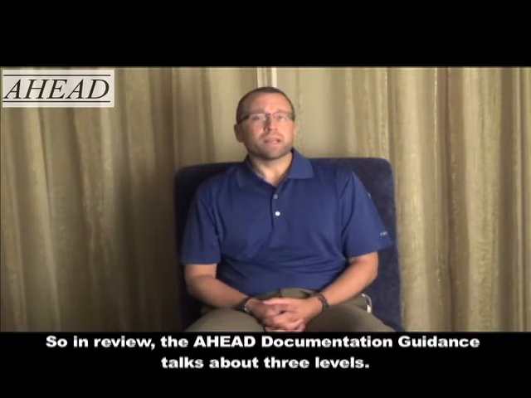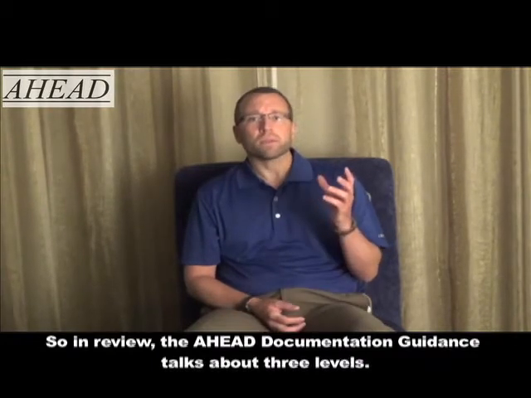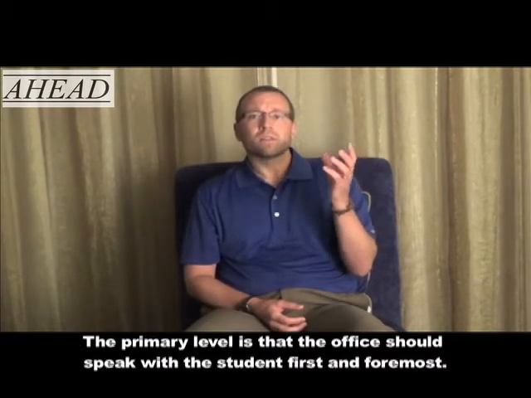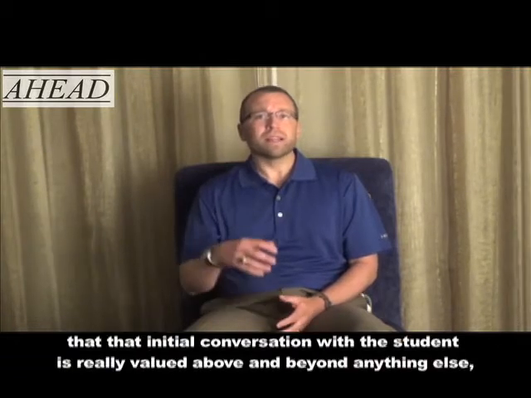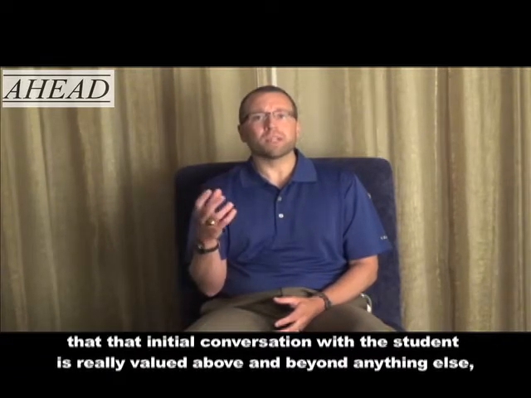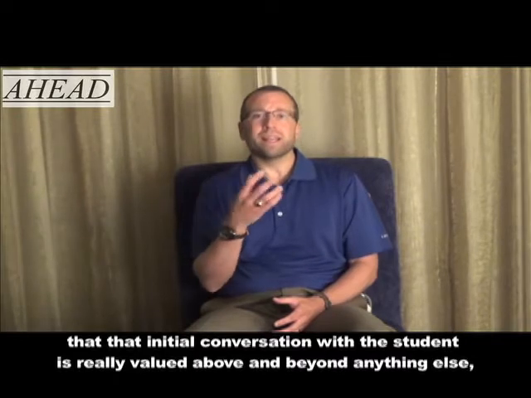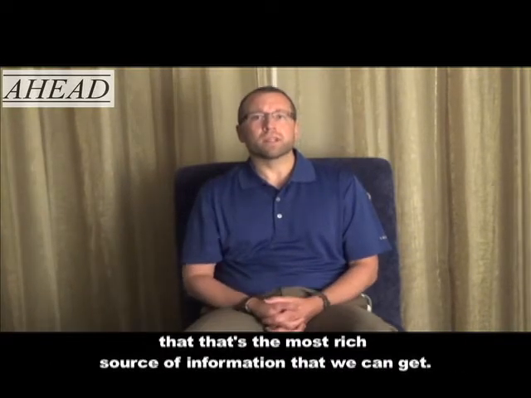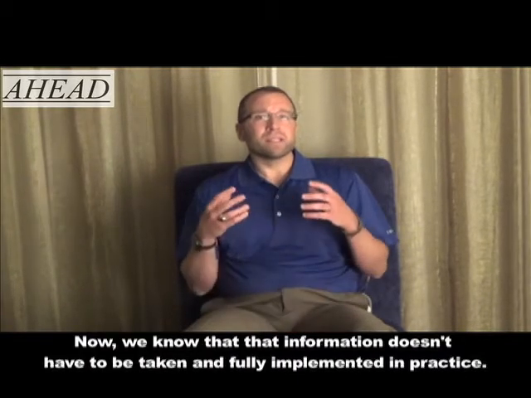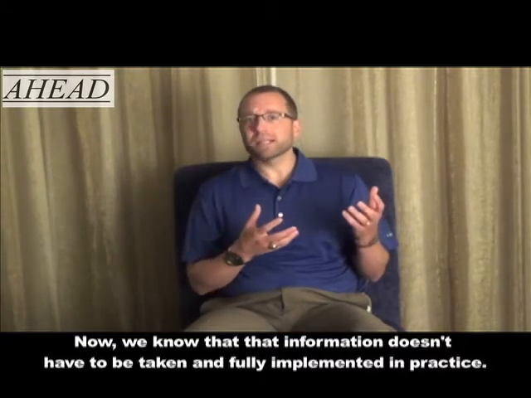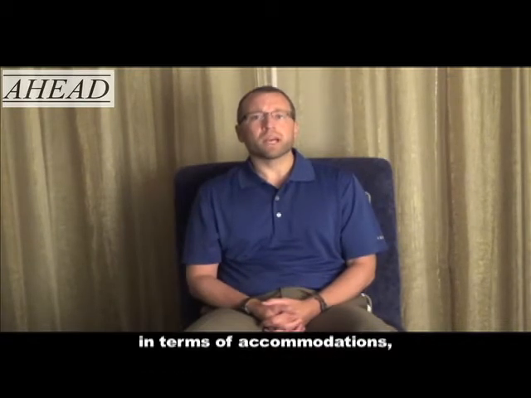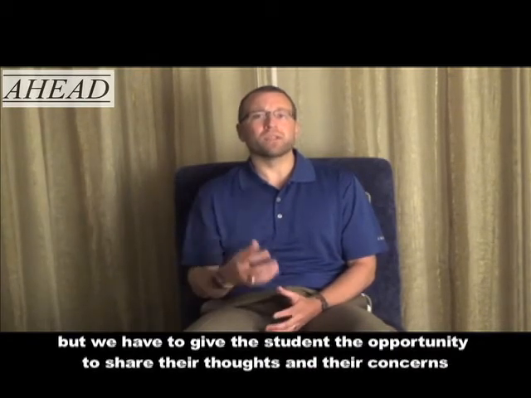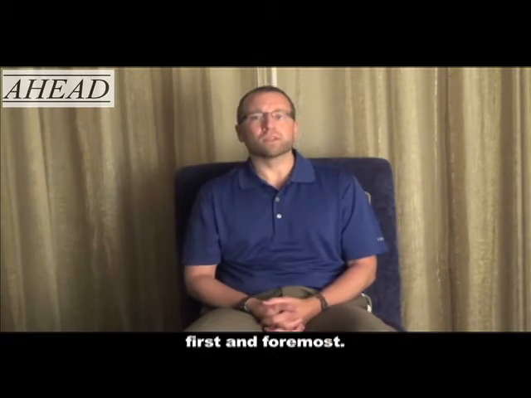So in review, the AHEAD documentation guidance talks about 3 levels. The primary level is that the office should speak with the student first and foremost, that the student is the most valuable resource in the accommodation exploration process, that initial conversation with the student is really valued above and beyond anything else, that's the most rich source of information that we can get. Now we know that information doesn't have to be taken and fully implemented into practice. Not everything a student may discuss is necessarily going to be reasonable in terms of accommodations, but we have to give the student the opportunity to share their thoughts and their concerns first and foremost.